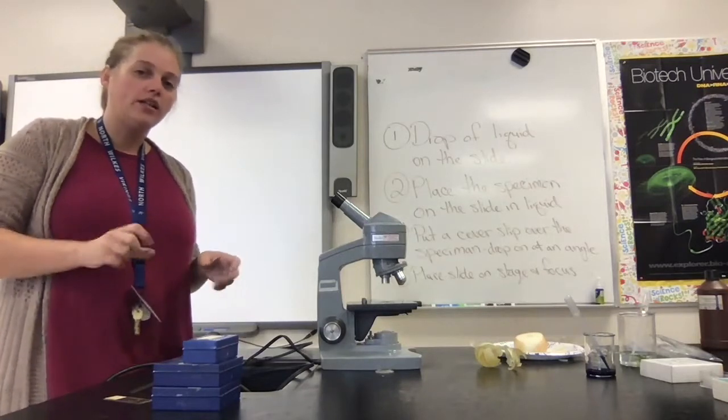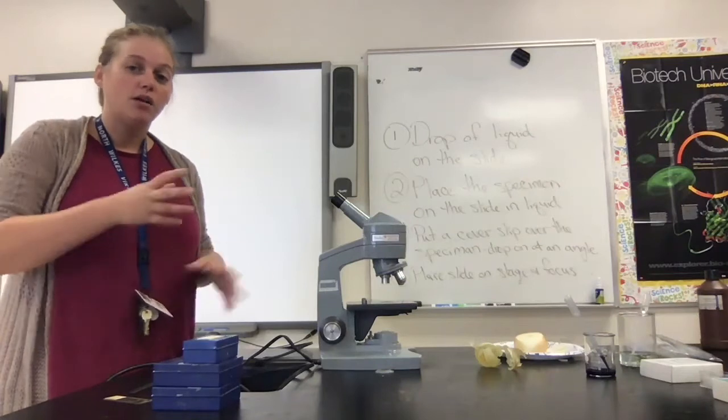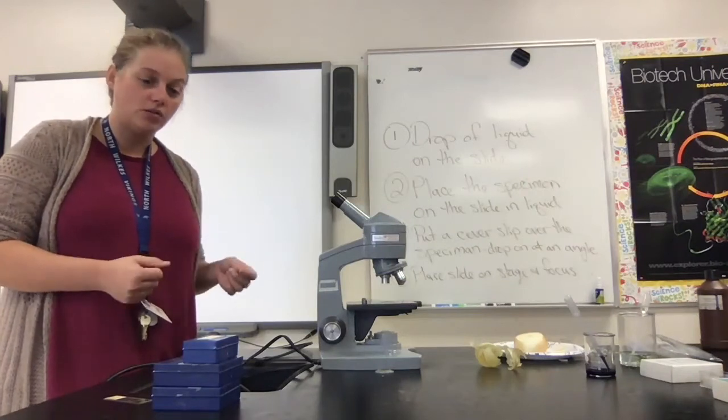Now, there are 4 kingdoms of eukarya. You could have plants, animals, fungi, or protists. And protists are unique because they don't fit in with the other kingdoms of eukarya, but they may have some characteristics that they share between 2 or more of these kingdoms.